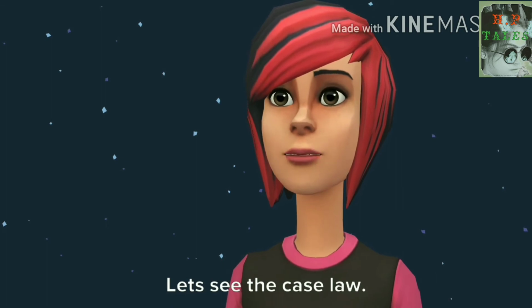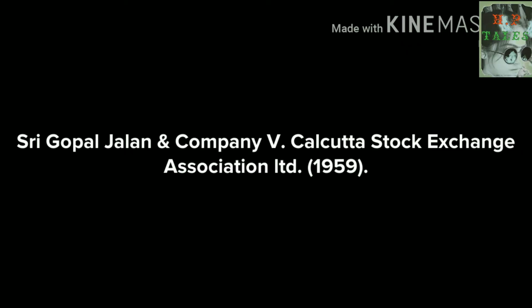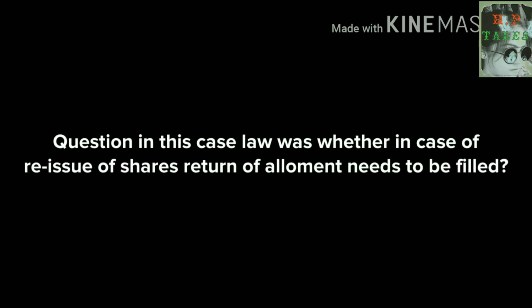Let's see the case law. The question in this case law was whether, in case of reissue of shares, a return of allotment needs to be filed.